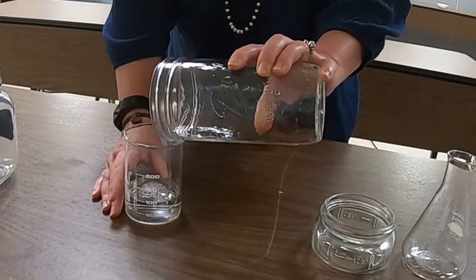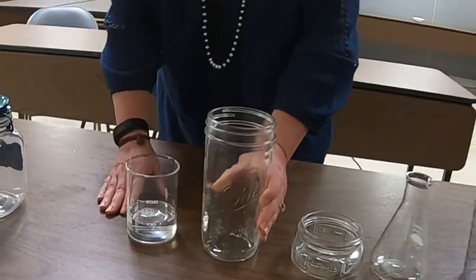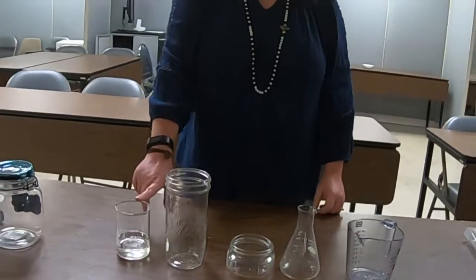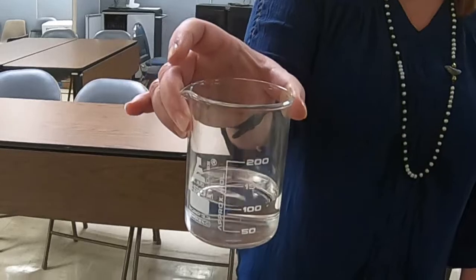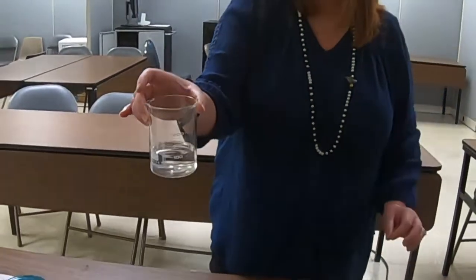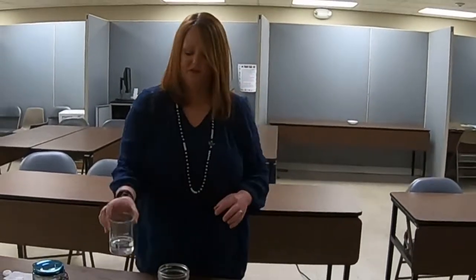Now, what was my starting measurement on the water? It was 100 milliliters. And what is it now? It is still 100 milliliters. So, liquids do not have a fixed shape, but they have a fixed volume.